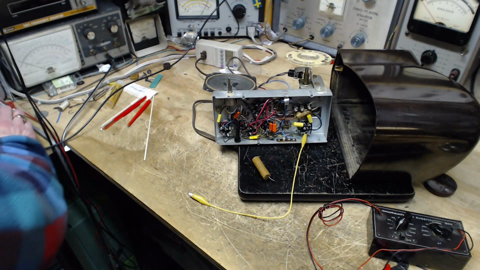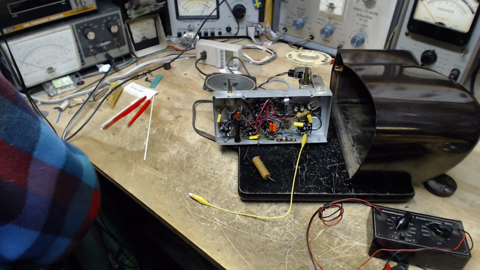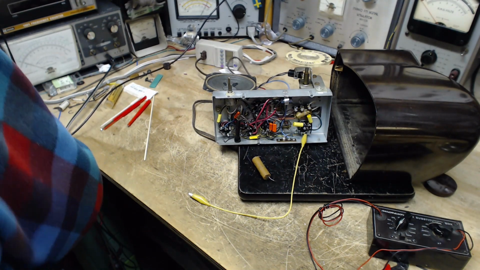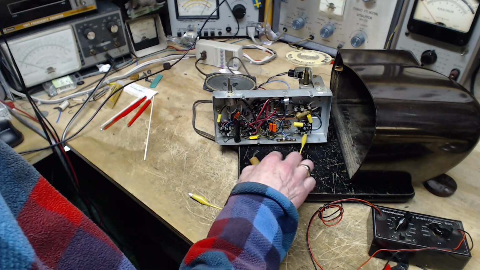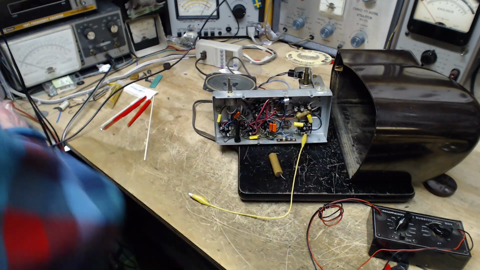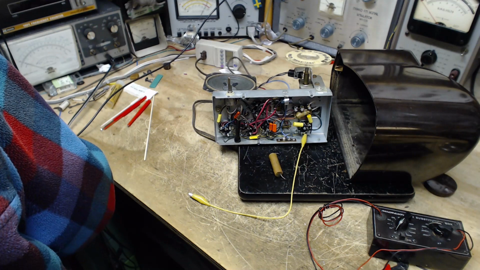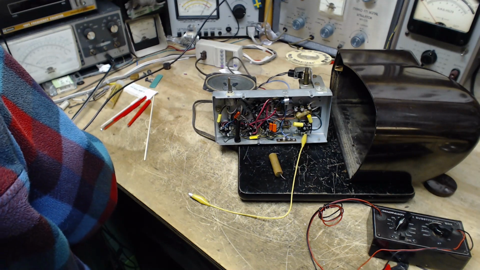Anyway, that's it for today. I've run out of time. I'm done. So tomorrow I will approach trying to recreate this capacitor. That's what will be on deck tomorrow. Thanks a lot for watching, and see you later.